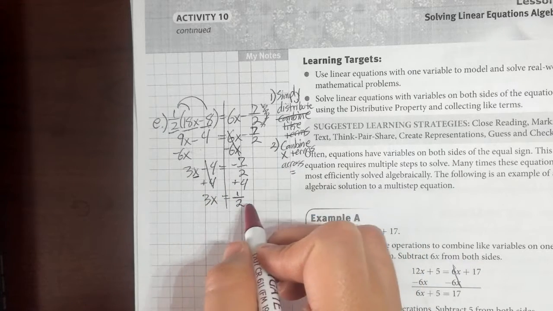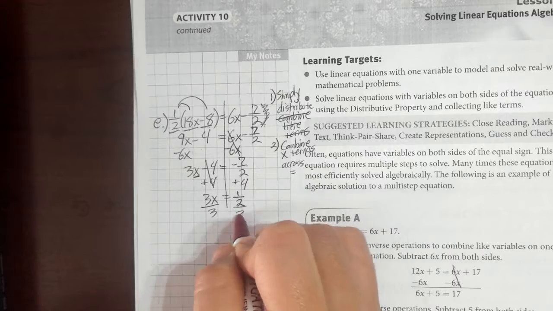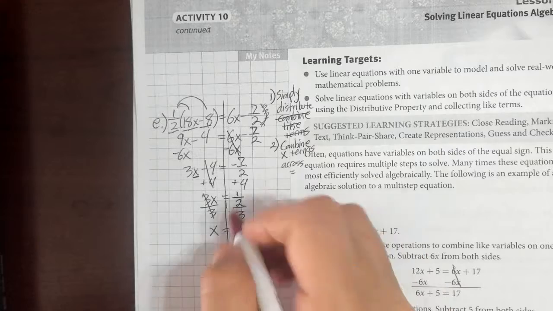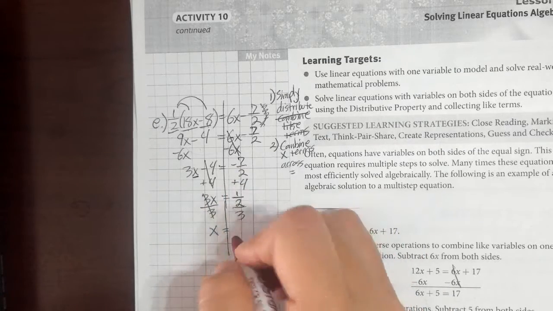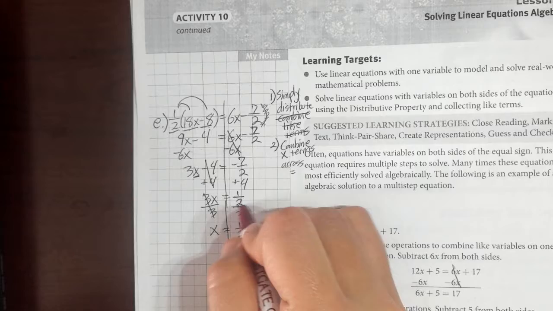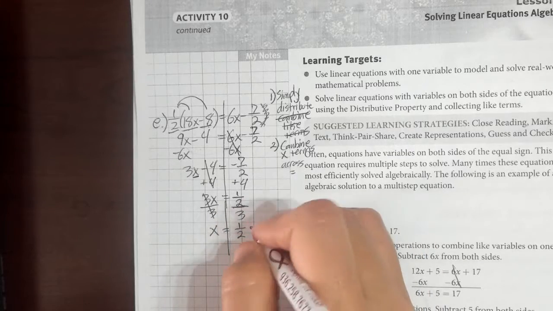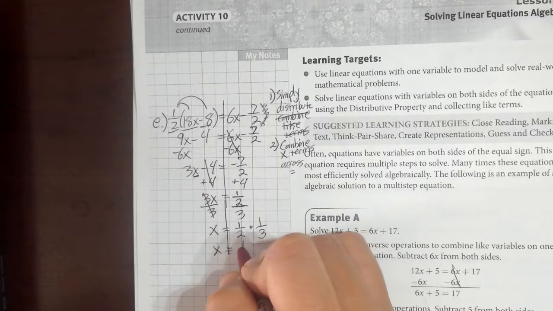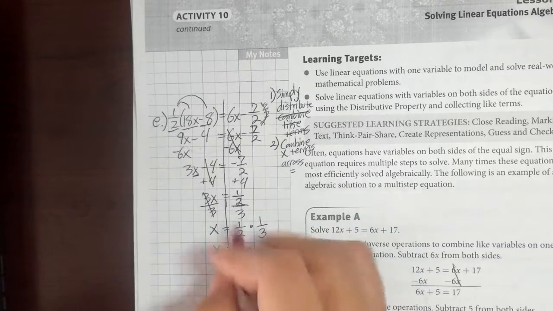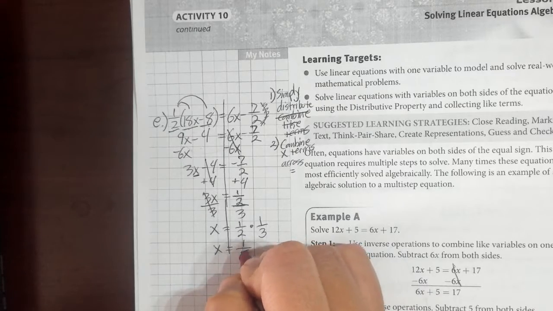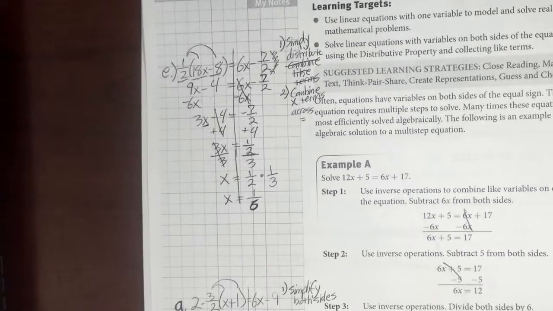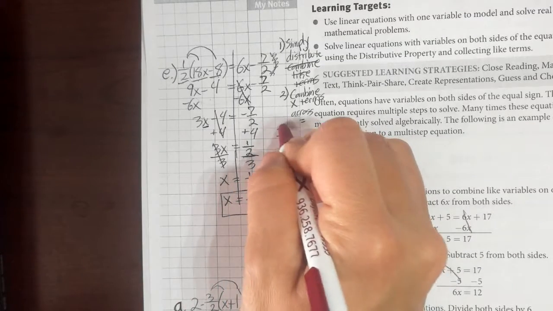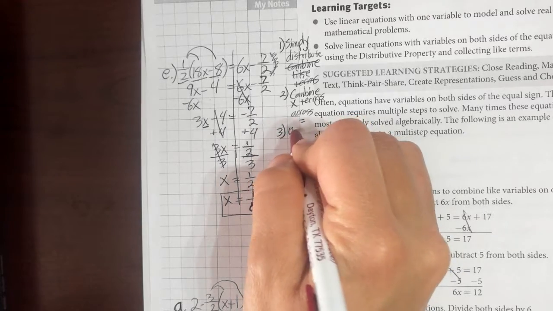So 3x equals 1/2, divide by 3 on both sides. X is going to equal, let's multiply this by the reciprocal, so it's going to be 1/2 times 1/3. So that's going to give us 1/5. Sorry, not 1/5, 1/6. Sorry, I was adding instead of multiplying. Okay, so that would be your answer there. And we forgot to put here that we started solving using inverse operations.